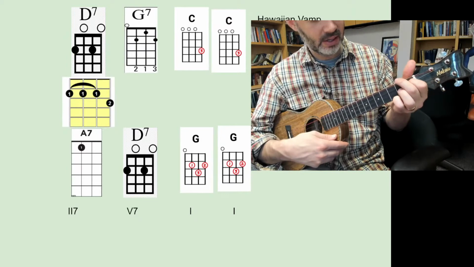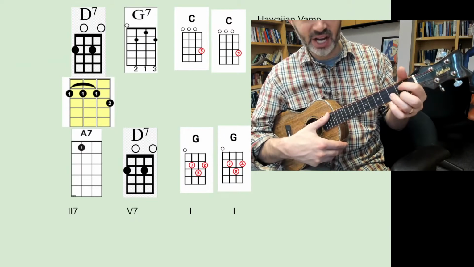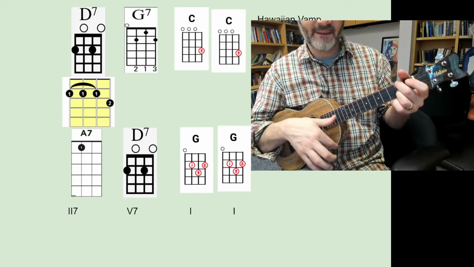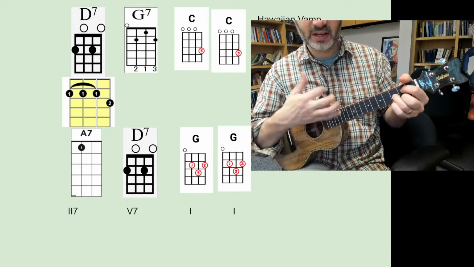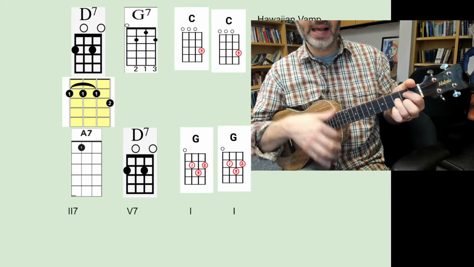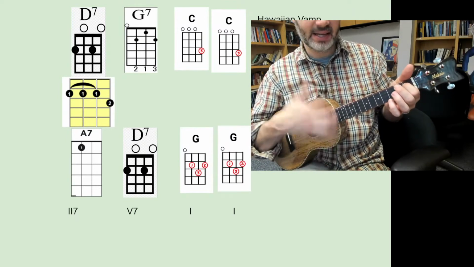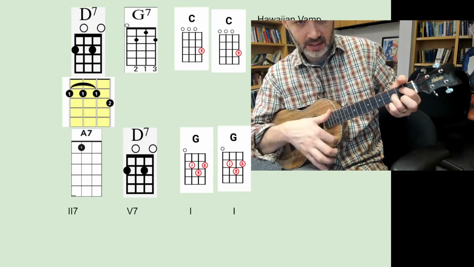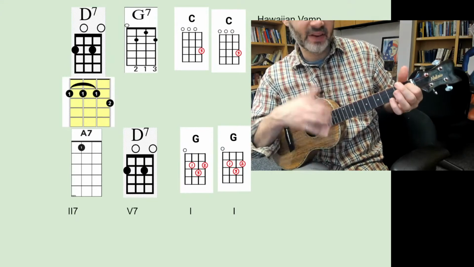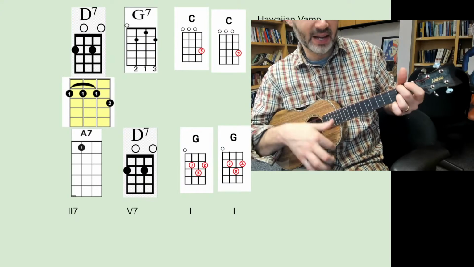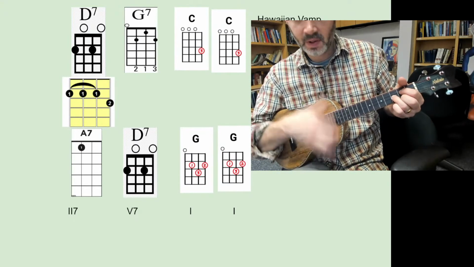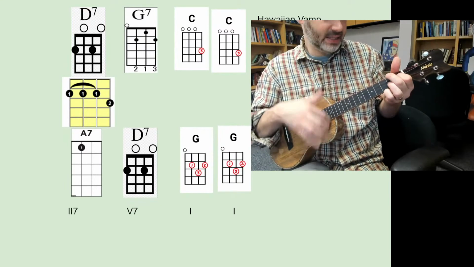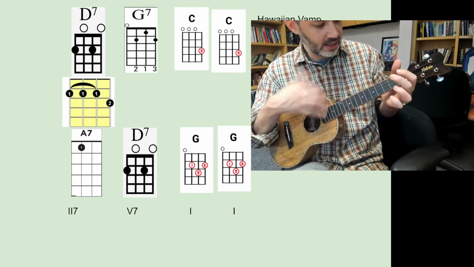A7, D7, and G. A7, D7, and G. A7, D7, and G.